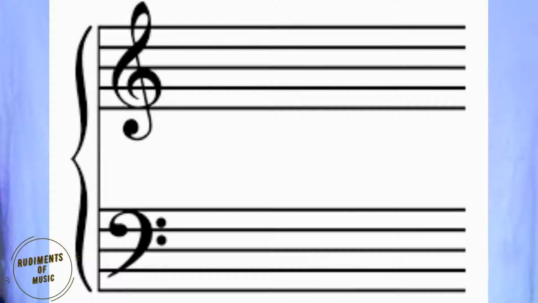So you have the treble staff above, you have the bass staff below, and there are lines connecting both staff. And there's something that's in between that staff. Please take note so you don't forget. There's something that is in between that staff. It is a line.